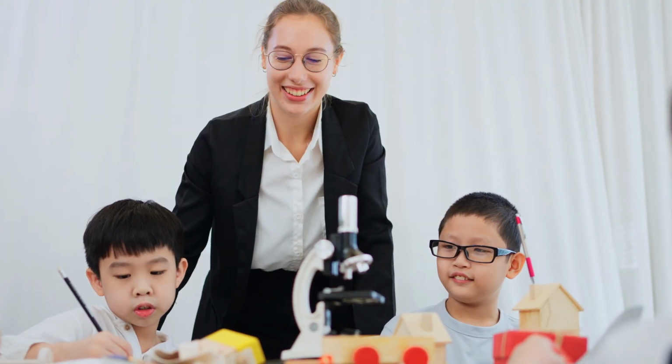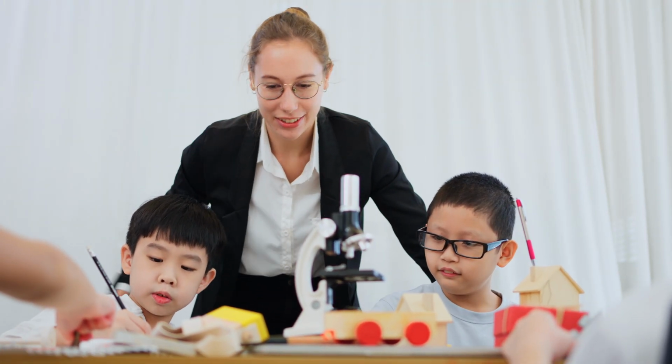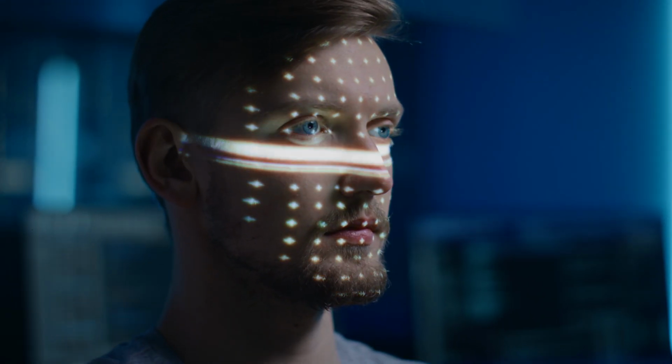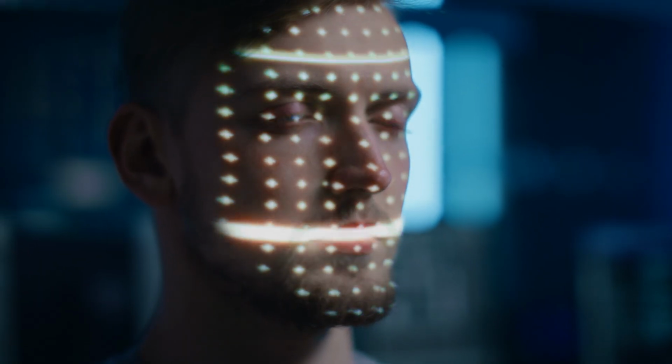And there you have it. Backpropagation is like a student's journey, learning from mistakes, adjusting study strategies, and getting better over time. Thanks to this process, neural networks can recognize faces, translate languages, and even beat humans in games.